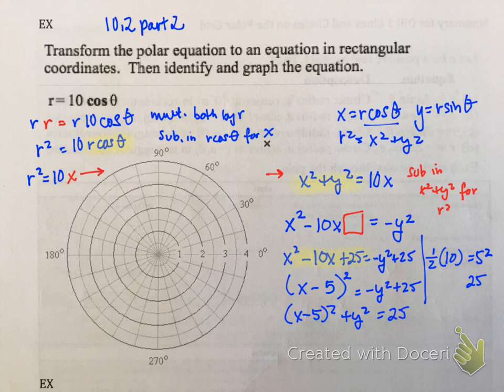Now, I'm almost where I need to be, because if you remember the equation of a circle, and I'll put that over here, is x minus h squared plus y minus k squared equals r squared. So I almost have my equation where I want it.